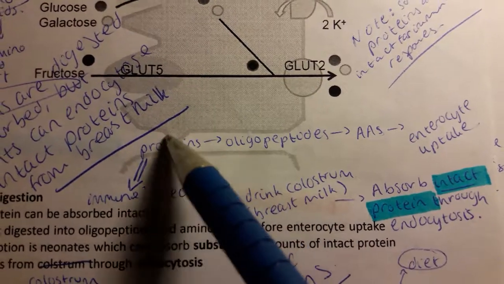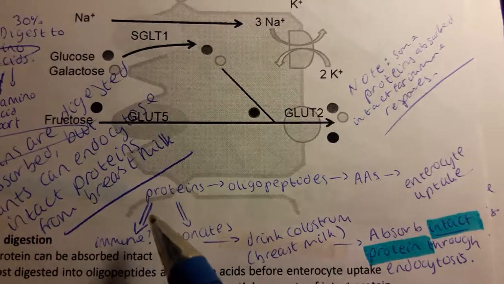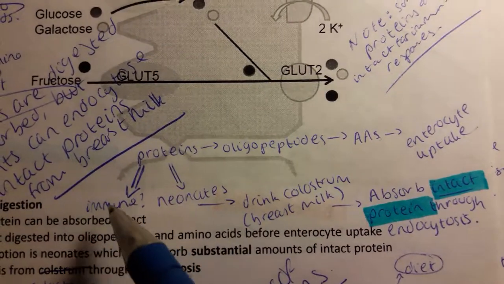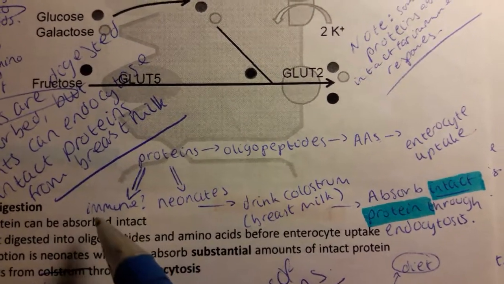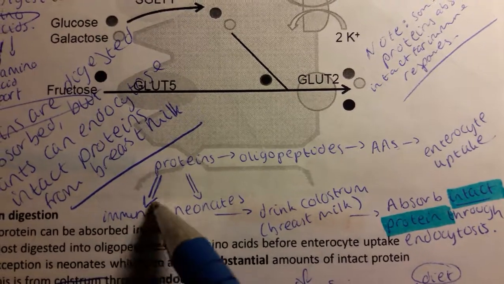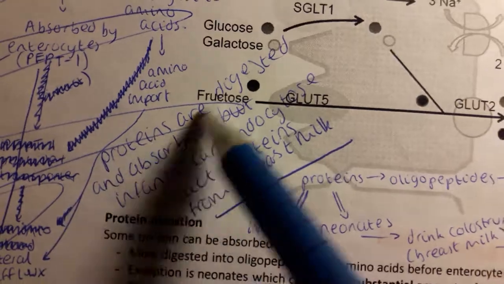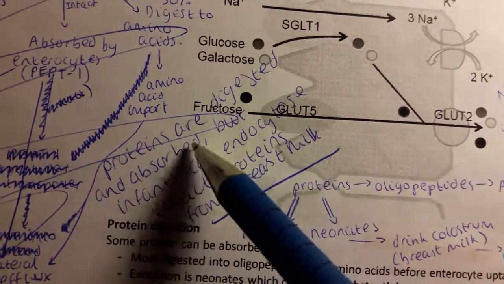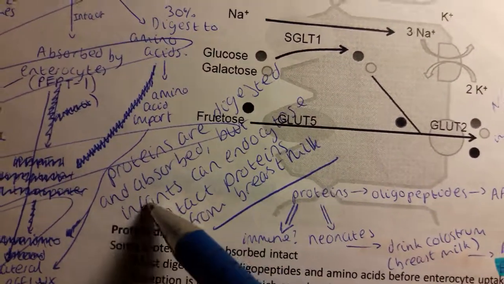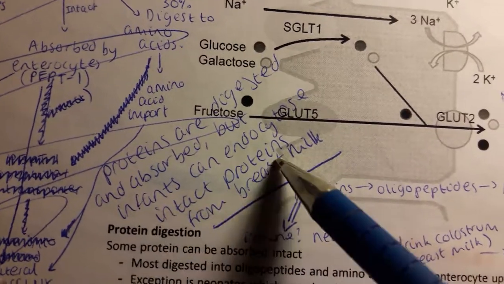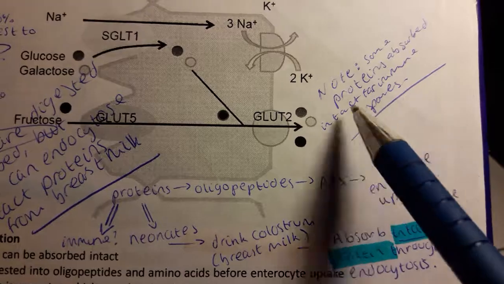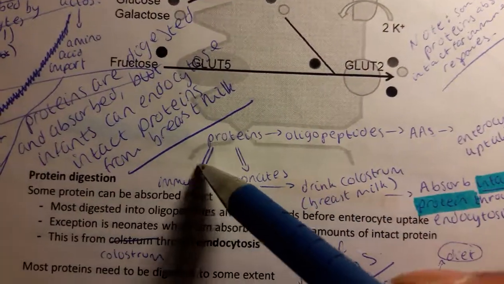Also, we can absorb intact proteins for immune response by endocytosing antigens and presenting them to immune competent cells. So let's look at that here. Essentially, proteins are digested and absorbed into amino acids, but infants can endocytose intact proteins from breast milk, and some proteins are absorbed intact for an immune response.